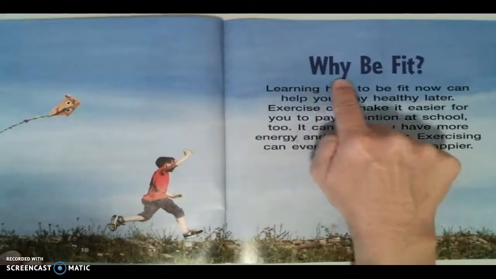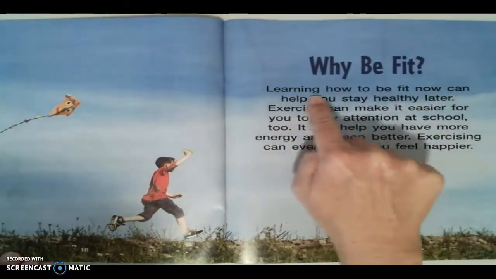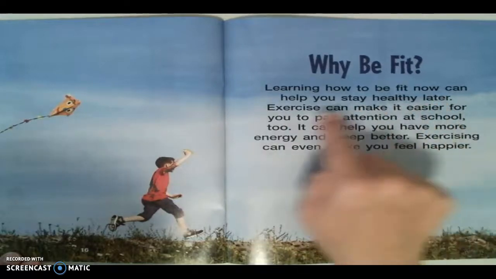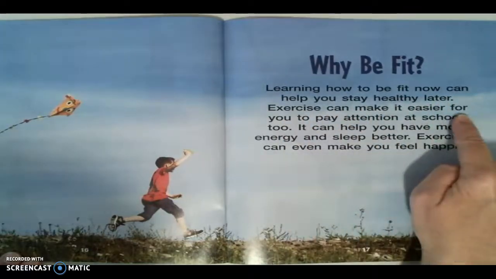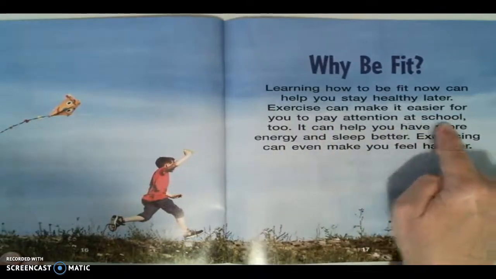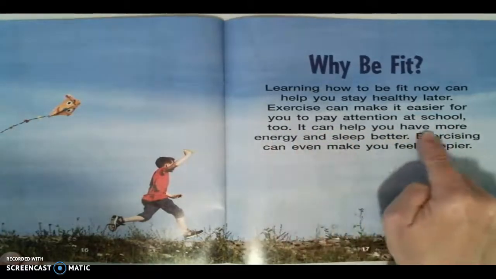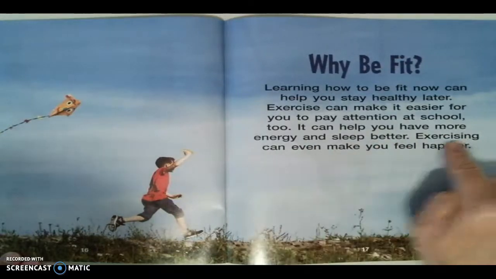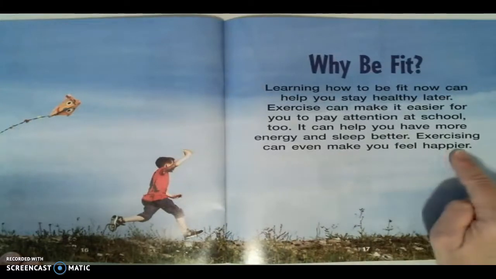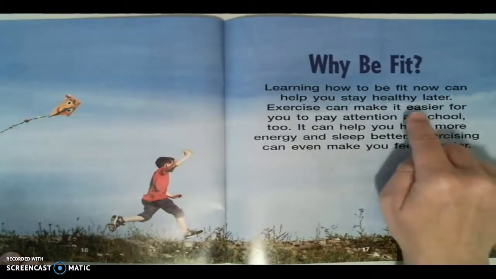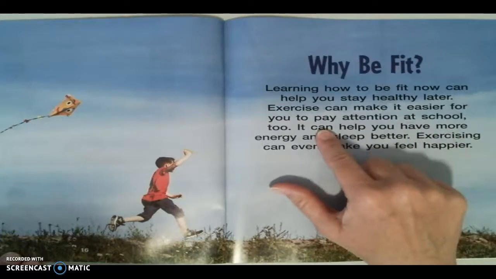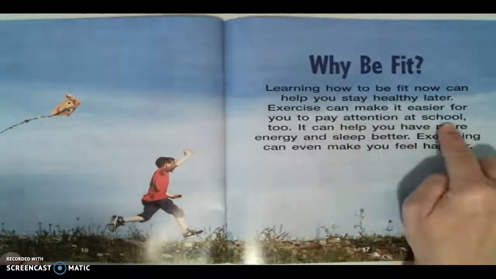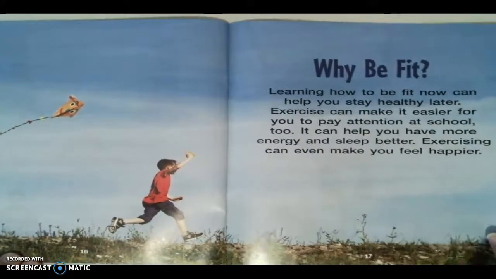We have a new heading. Why be fit? Learning how to be fit now can help you stay healthy later. Exercise can make it easier for you to pay attention at school, too. It can help you have more energy and sleep better. Exercising can even make you feel happier. It's part of the reason that we would do Go Noodles if we didn't have recess, is because exercise can make it easier for you to pay attention at school. That's important.